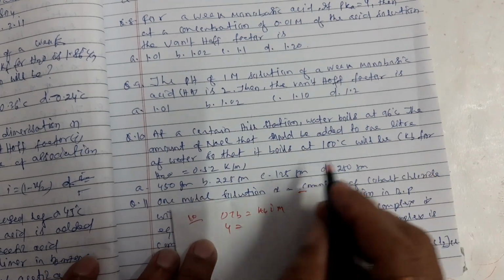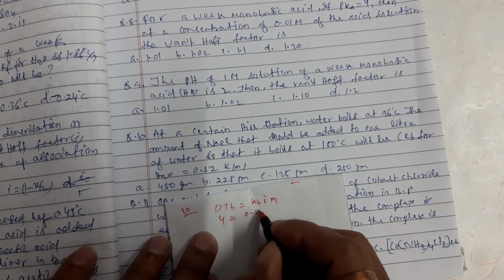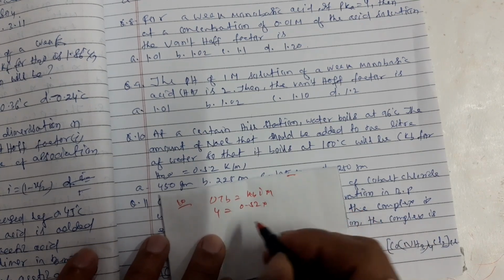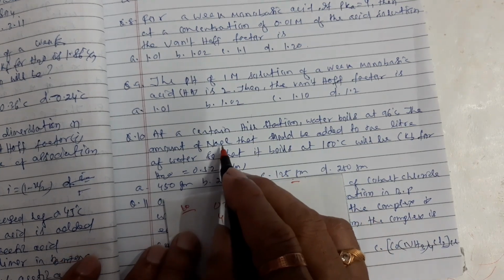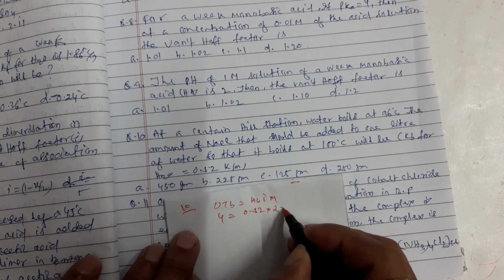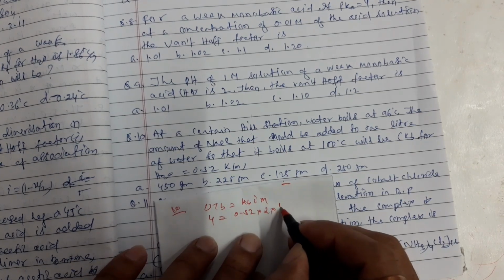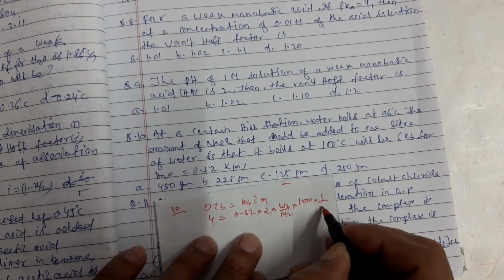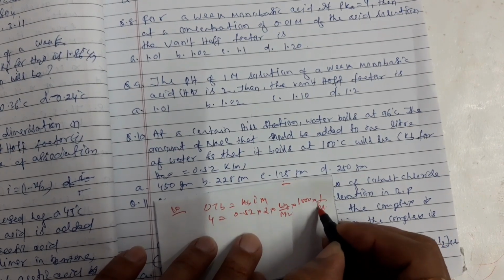Kb is 0.52, and for ionization, sodium chloride is ionized, 2 ions you will get. So i is 2. Molality is W2 by M2 into 1000 by W1.